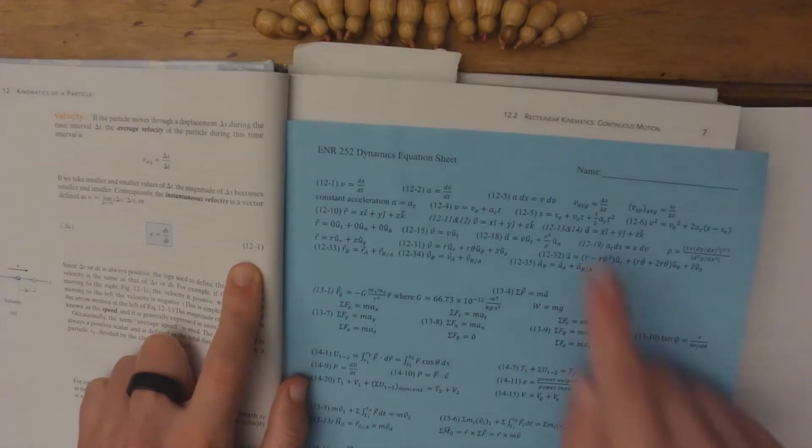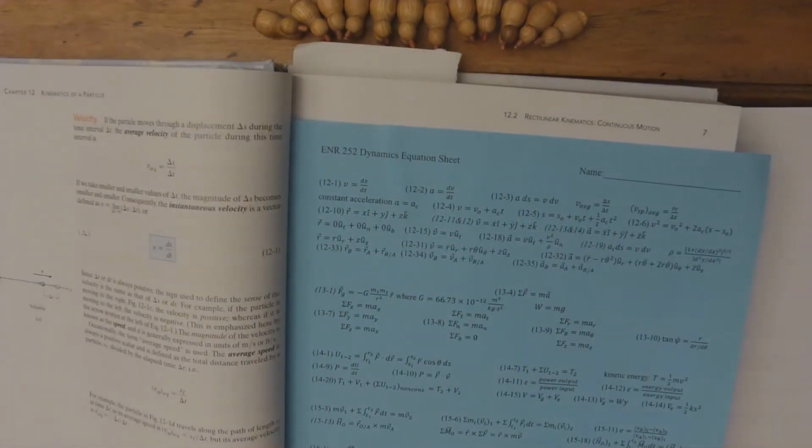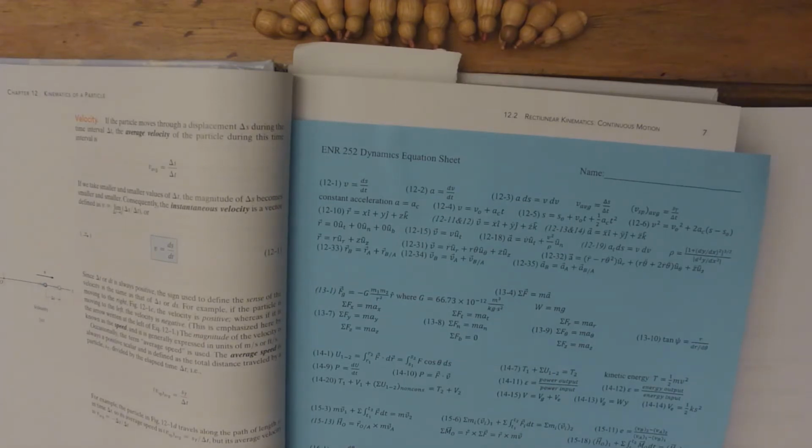Now some of the equations don't have numbers because they don't have a number in the textbook. Some of the equations that have numbers in the textbook, either I didn't think they were important enough to be included on my equation sheet, or I didn't like the way the equation was written and I wanted to write it a different way.